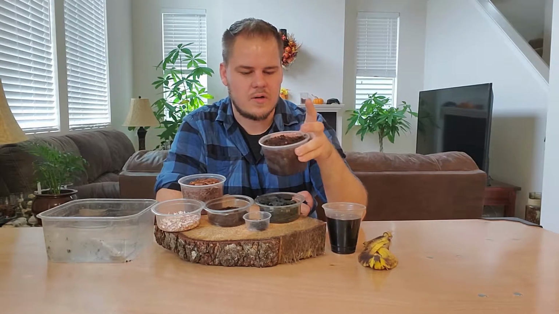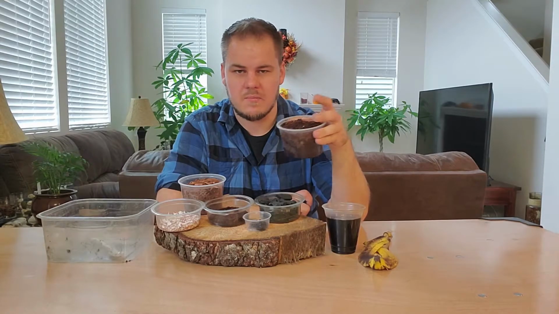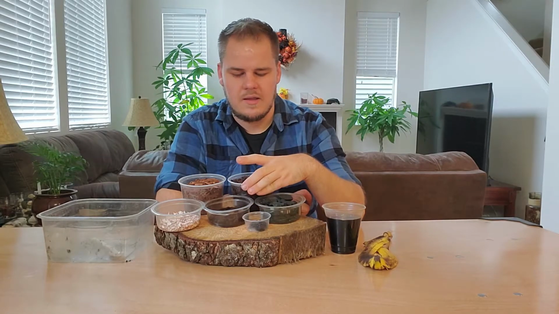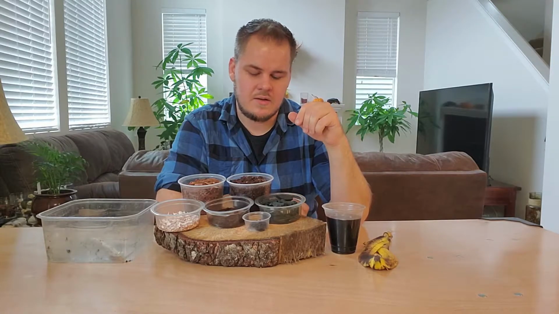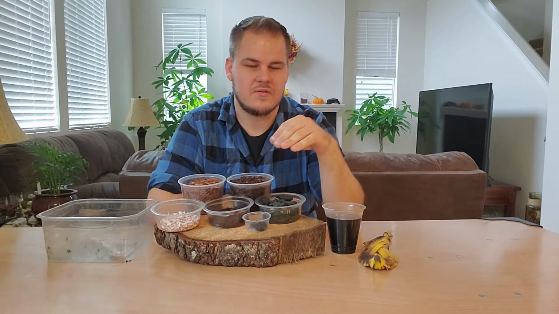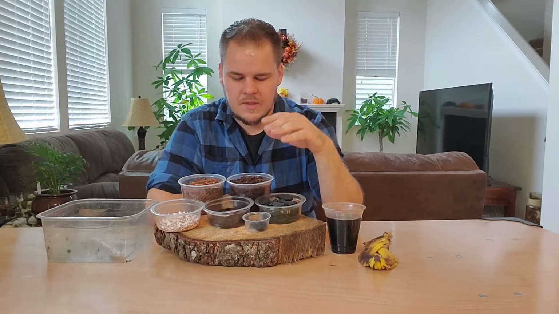Coconut coir doesn't do that. It holds on to water very well. It has a neutral pH, whereas peat moss is acidic. And it also holds on to nutrients better than peat moss does. I prefer to use coconut coir instead of using peat moss.